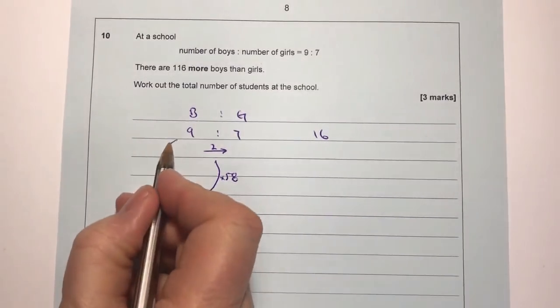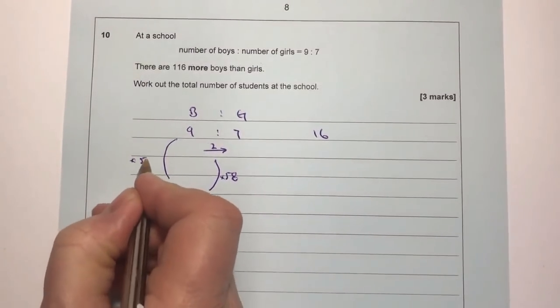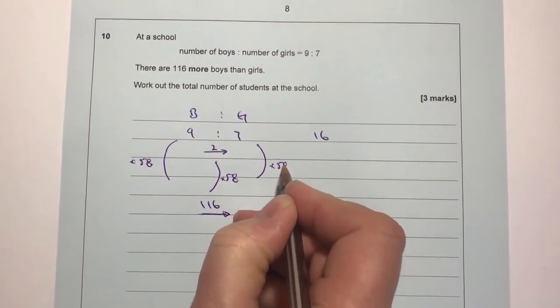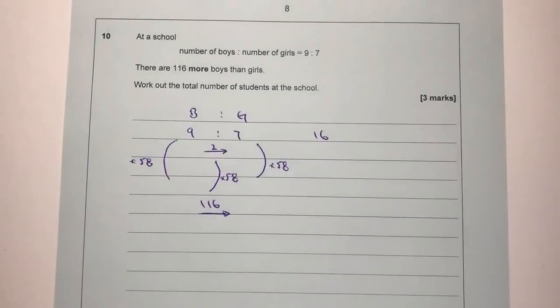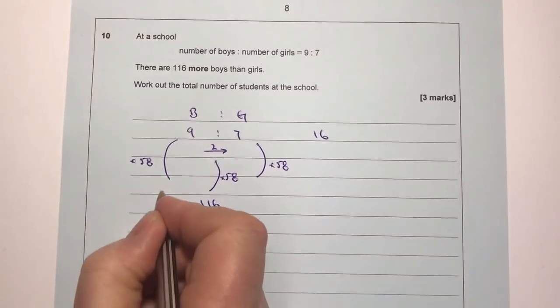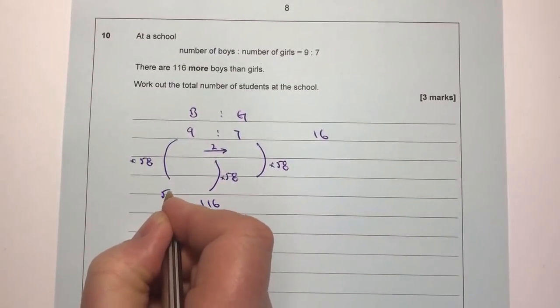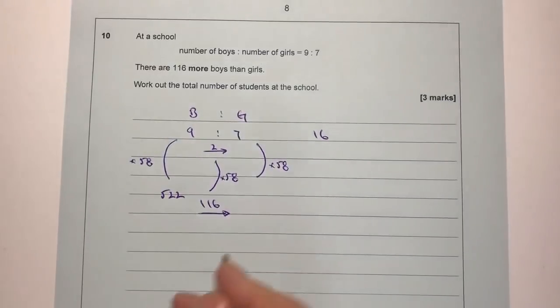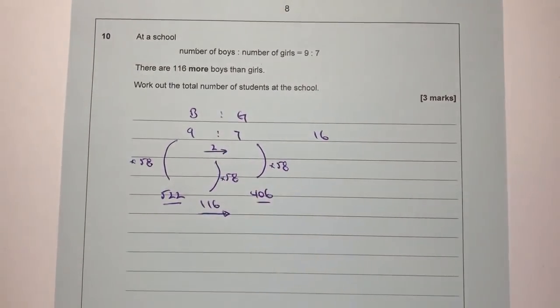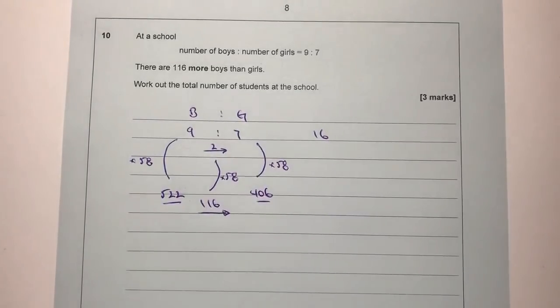So if we want to work out the number of boys and number of girls, all we do is multiply by 58. Again, this is a calculator paper, so you could put this into your calculator and work it out for yourself, or you could do it by a formal written method, and what you would find is there would be 522 boys and 406 girls. And that's the information that you need in order to answer the question, which is the total number of students at the school.